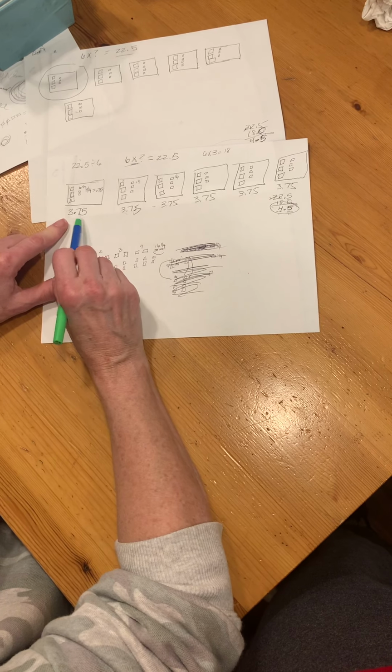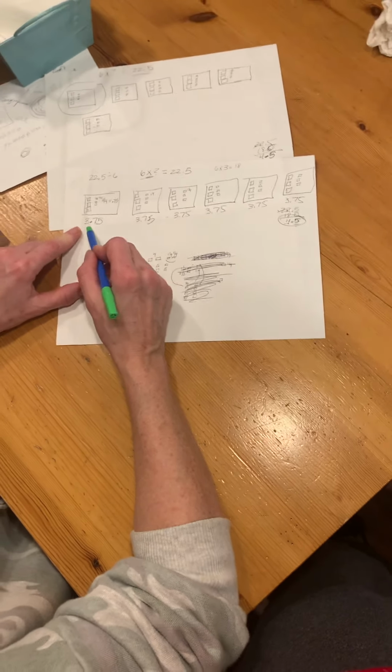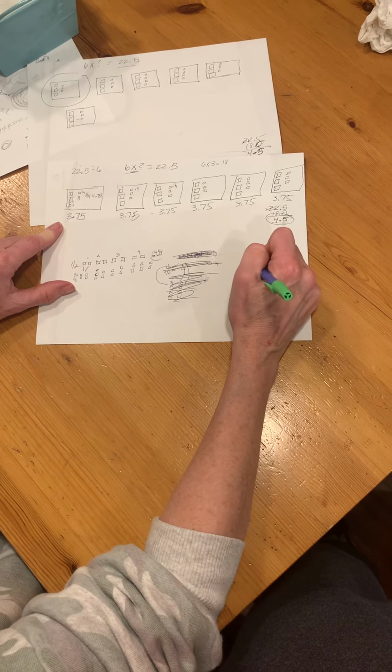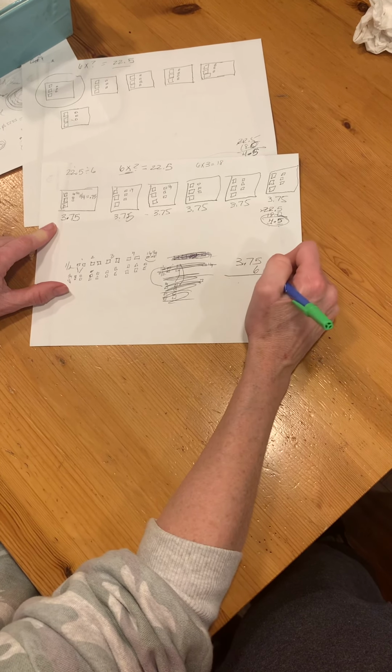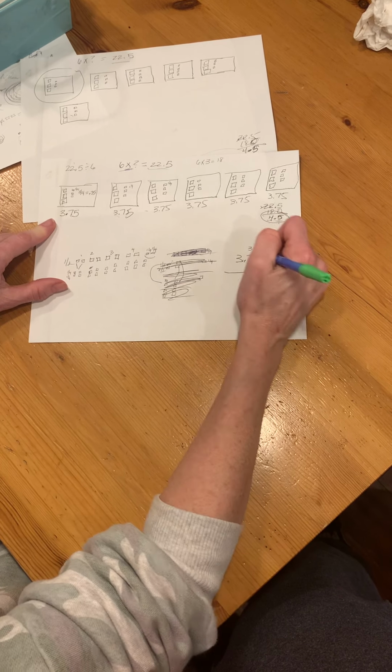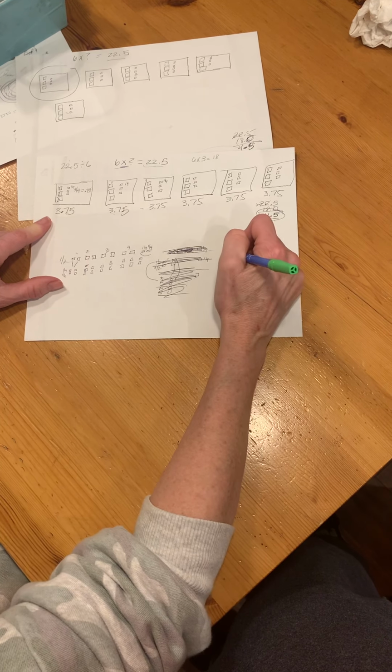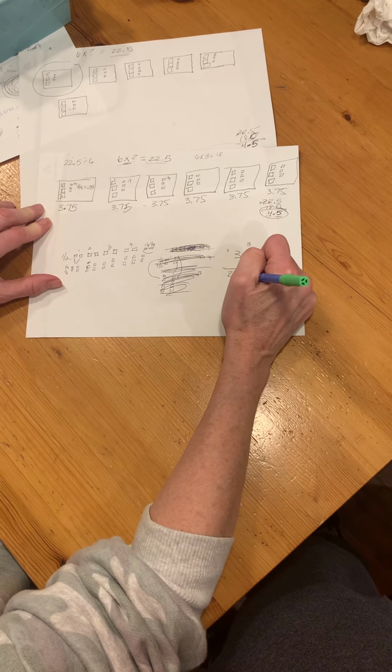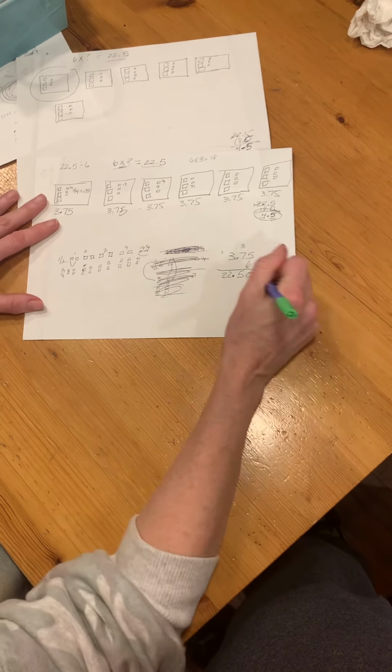3.75. Just to check our answer, we will multiply 3.75 by 6. And we'll come up with this answer. 22.5 is the answer.